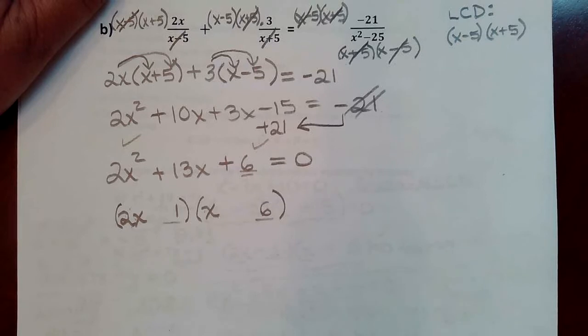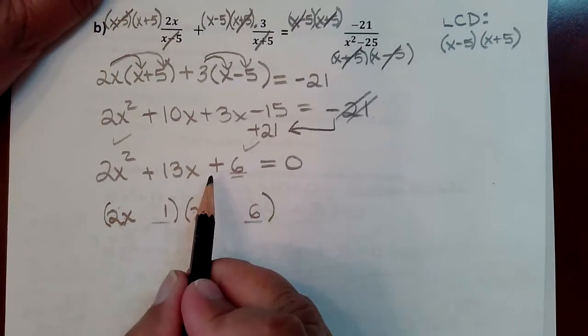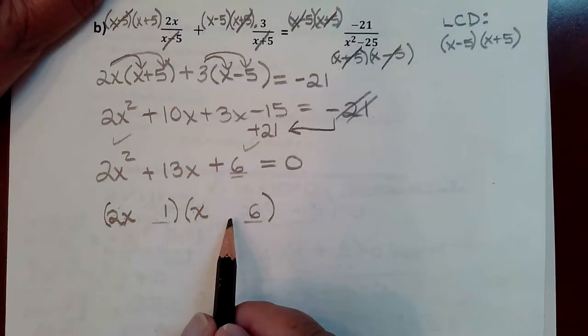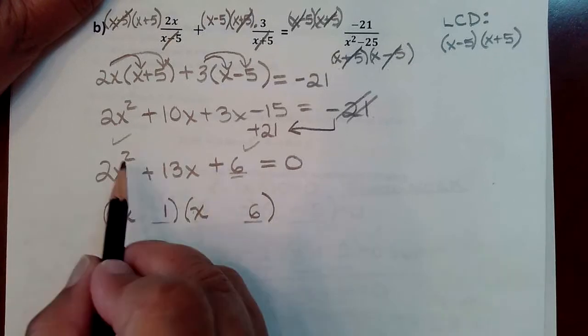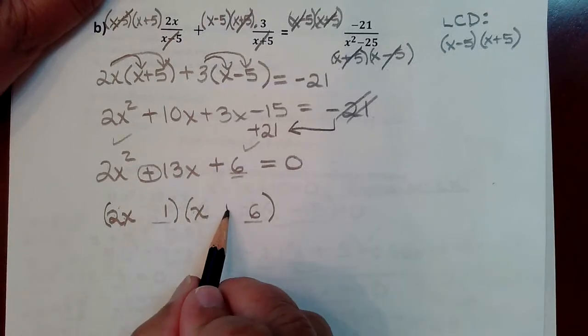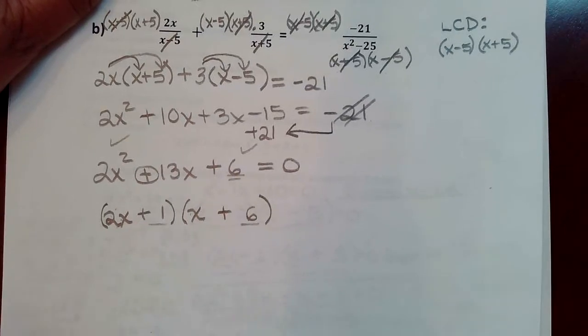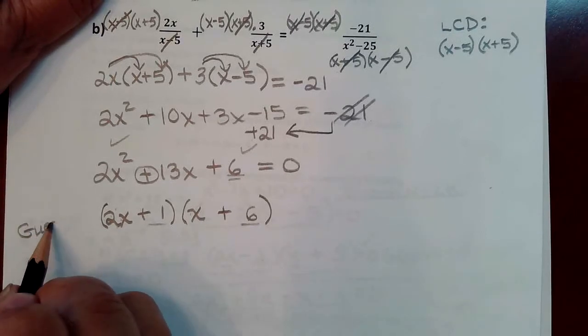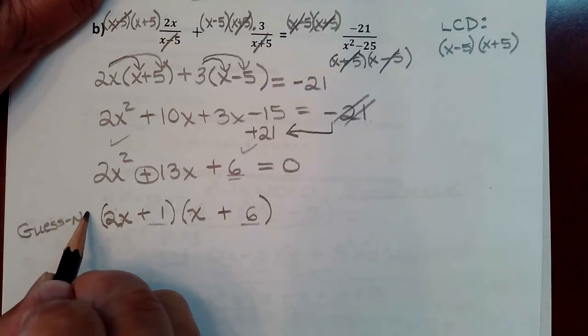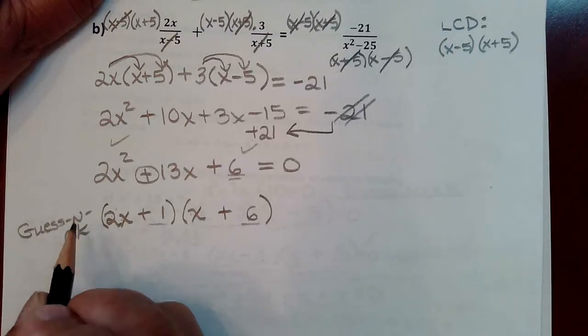So I'm really thinking about the FOILing process before I commit to where I have placed these things. When the last term is positive, both of these will be the same sign, and this is what they'll both be. So through guess and check, that's how I chose to factor this.